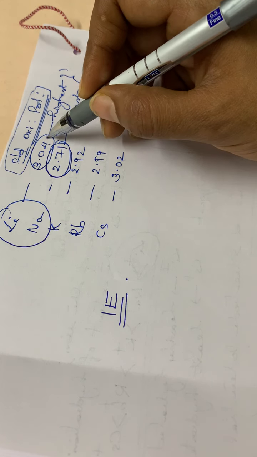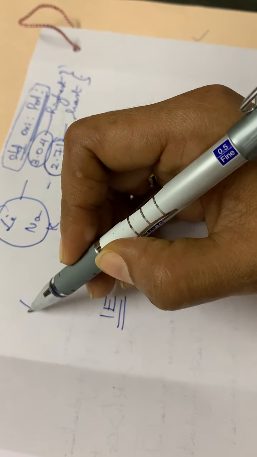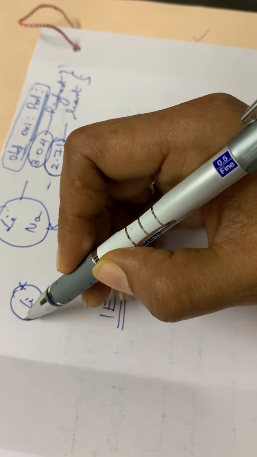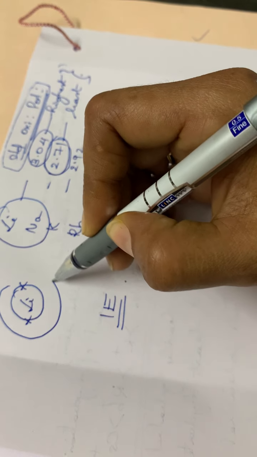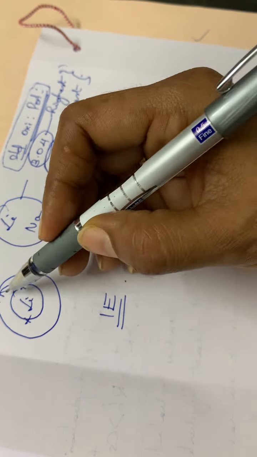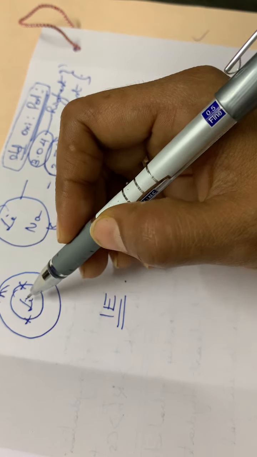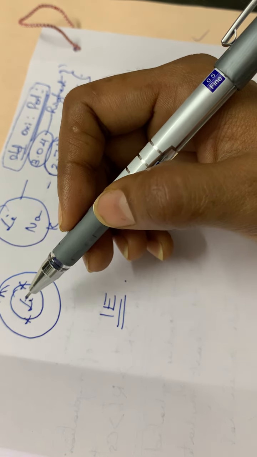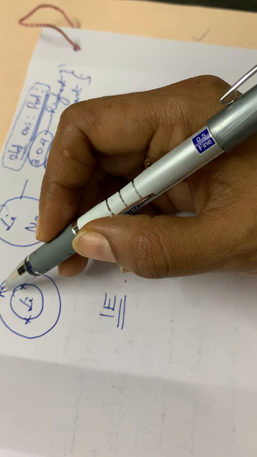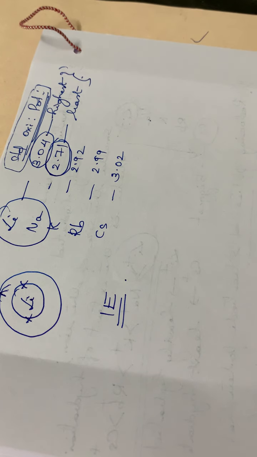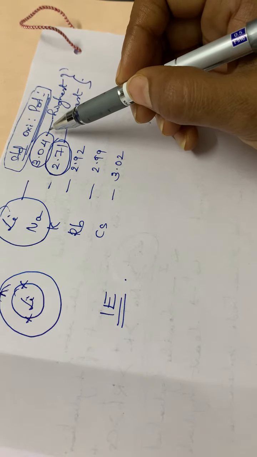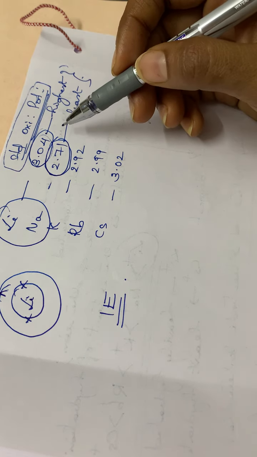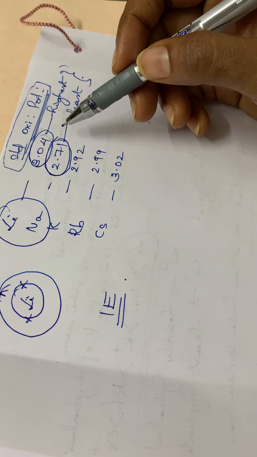Here we can see that lithium has the highest value, which means lithium has a smaller size, isn't it? In the first shell it has 2 electrons, and in the second shell it has 1 electron. That means this valence electron is held very tightly towards the nucleus, so it cannot be easily removed. That is the reason for the highest value of this standard oxidation potential.